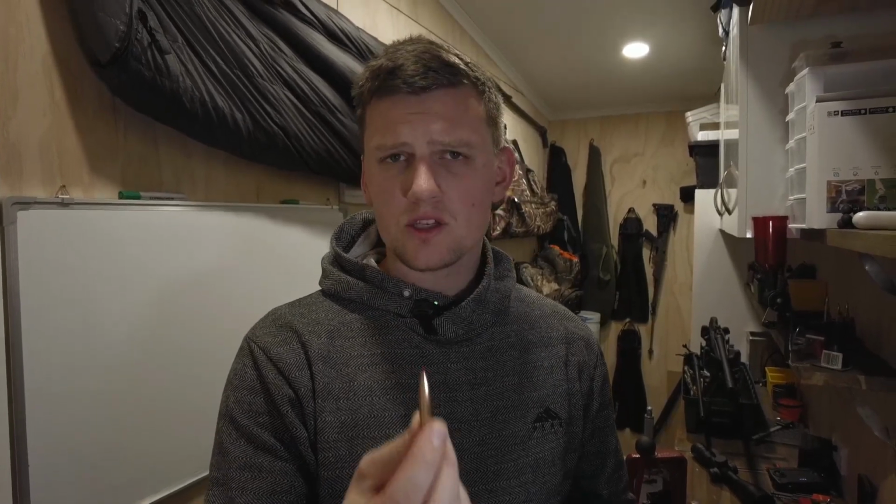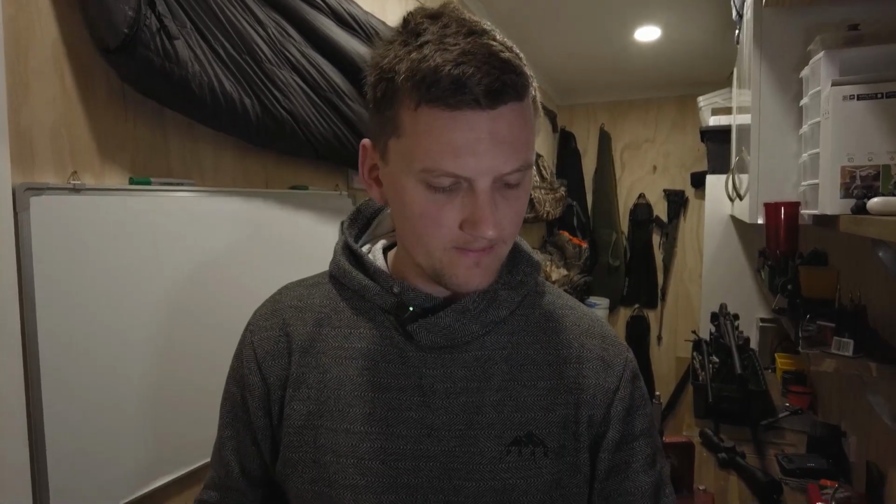Is that bullet, as long as it's going under 2,700 feet per second, it performs very, very well. So that is one of the reasons why I use a larger, heavier bullet, to keep that speed down. And I find that works great.